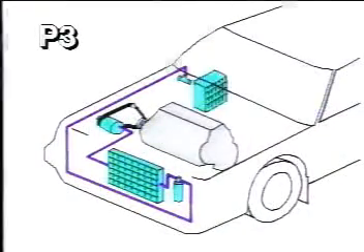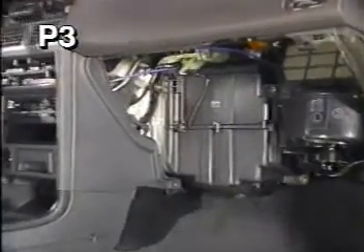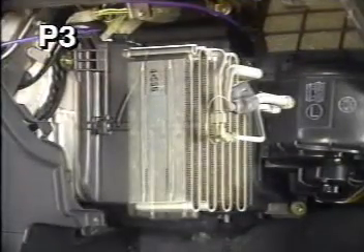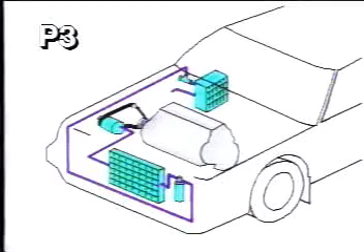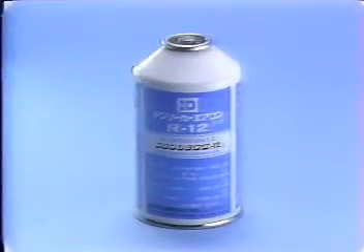And the expansion valve is connected to an evaporator. These main components are connected by pipes and hoses, and a cooling gas or refrigerant flows through these components, pipes, and hoses. Now, let's study the refrigerant.